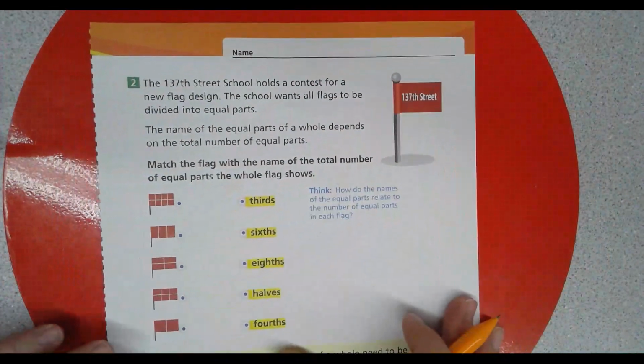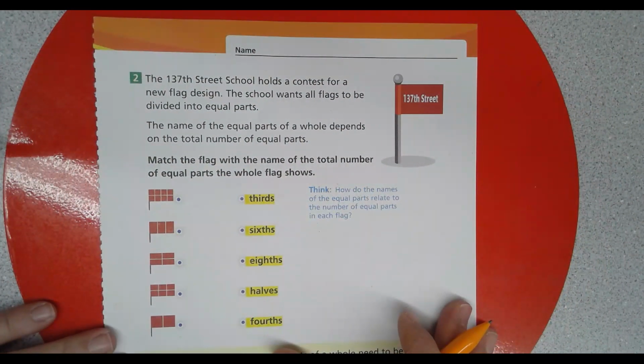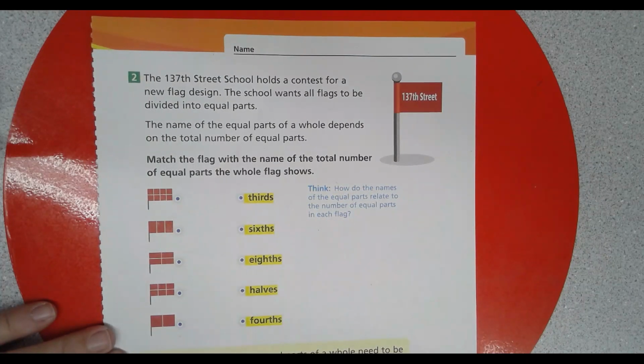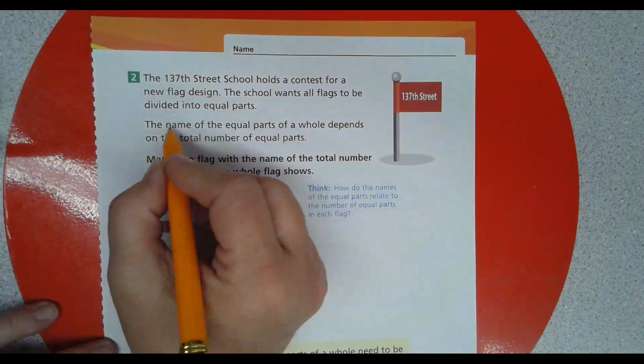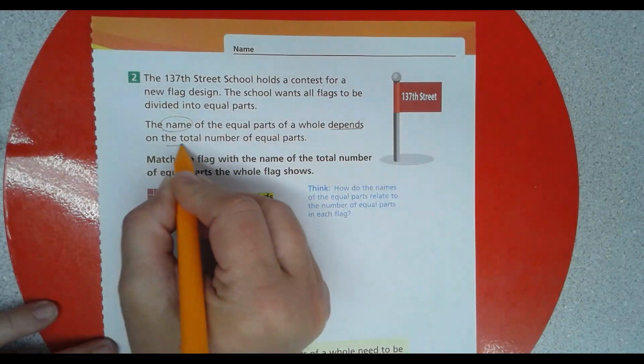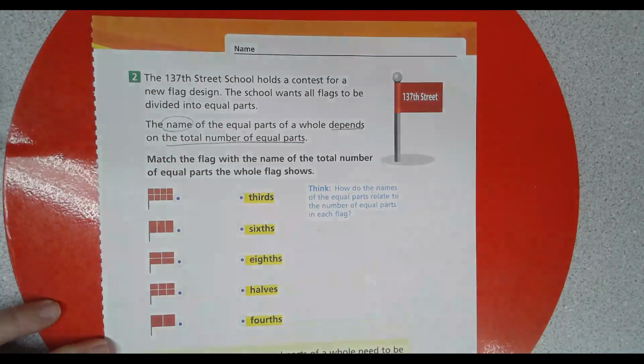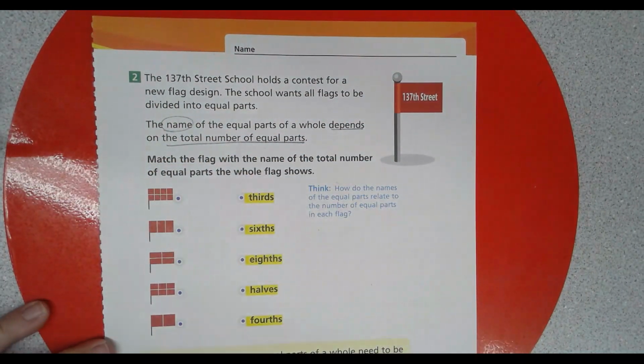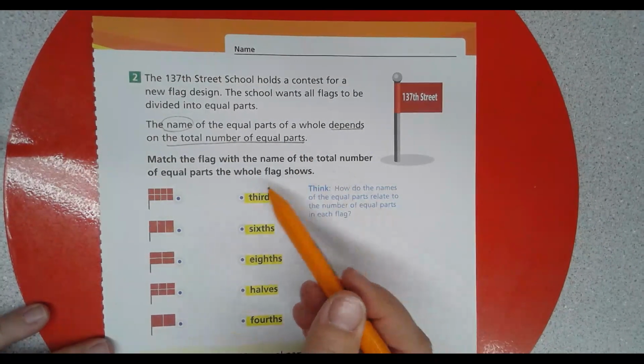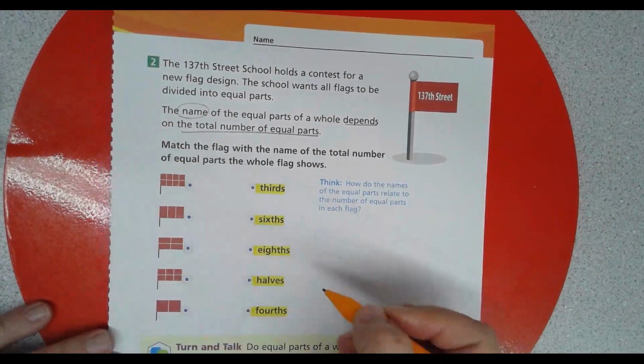The 137th Street School holds a contest for a new flag design. The school wants all flags to be divided into equal parts. The name of the equal parts of a whole depends on the total number of equal parts. So the name depends on the total number of equal parts. We're matching the flag with the name of their total number of equal parts.